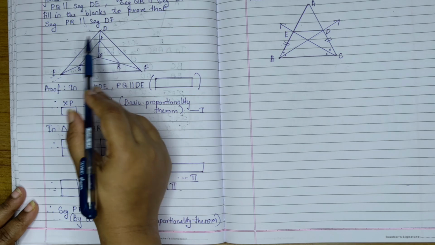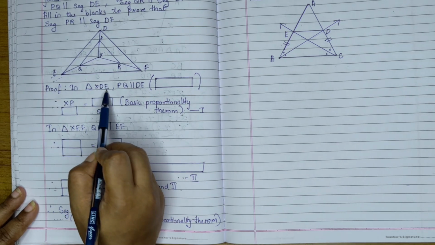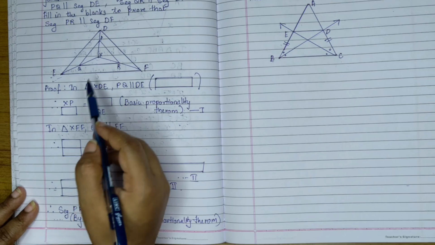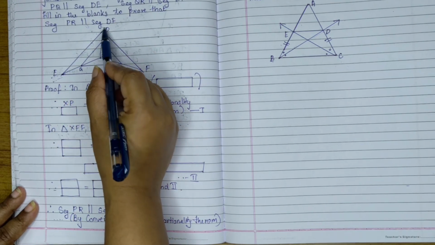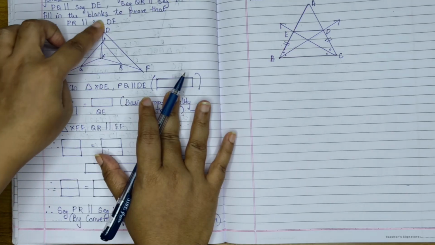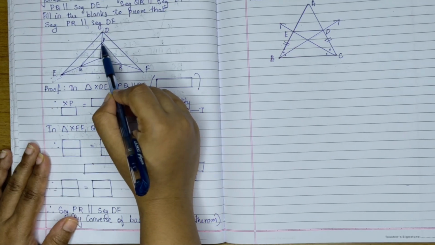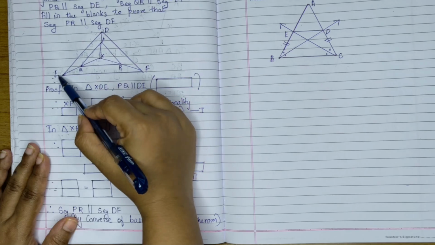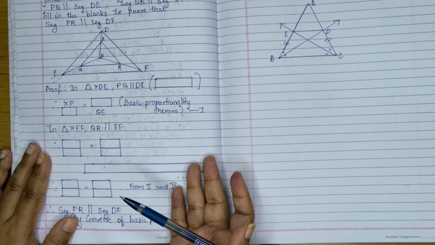Now see this in the figure. In triangle XDE, prove that... So we have to see this triangle on the left hand side, XDE. In this triangle, you can see here, if these two lines are parallel, then we can use the basic proportionality theorem. For this triangle, these two lines are parallel, so we can use the basic proportionality theorem.